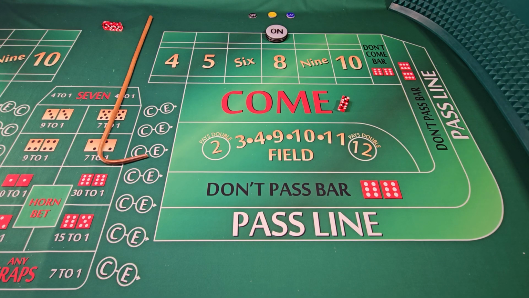And those are typically how the place bets are played. Now, going into the buy bets, those can be a little bit different. Again, buy bets and lay bets are a little bit more complicated than your simple place bets. The complicated piece is that buy and lay bets will pay at their true odds.